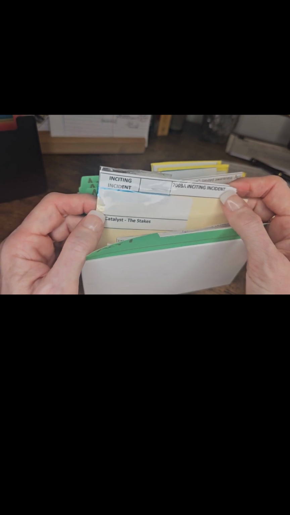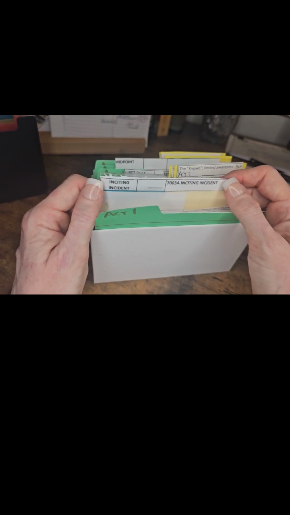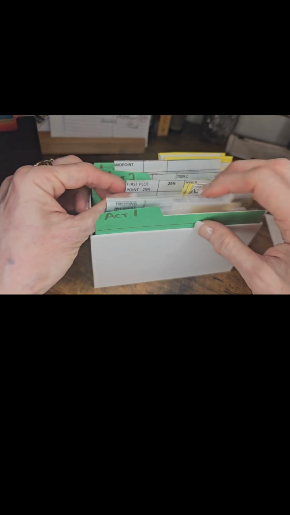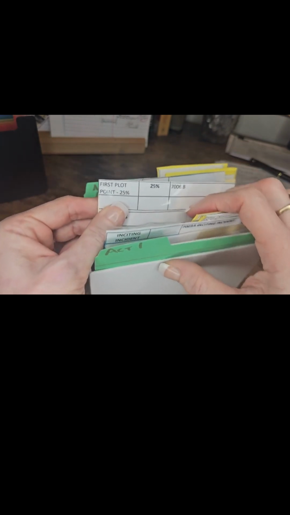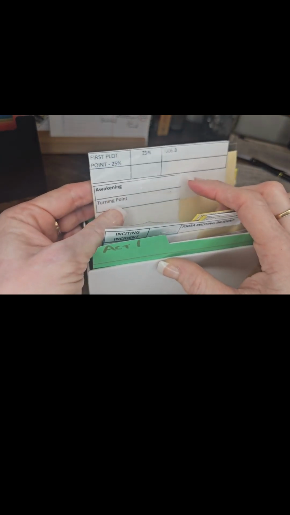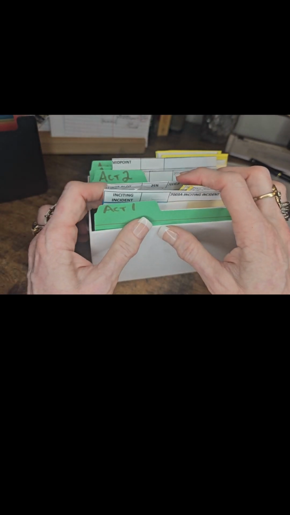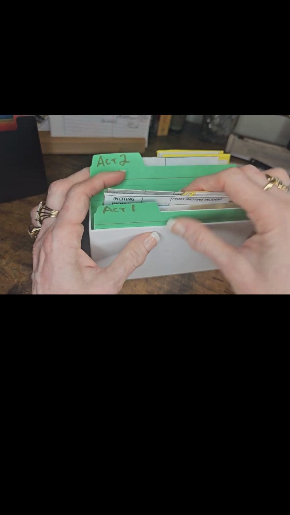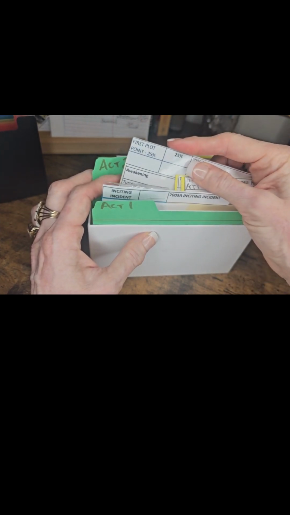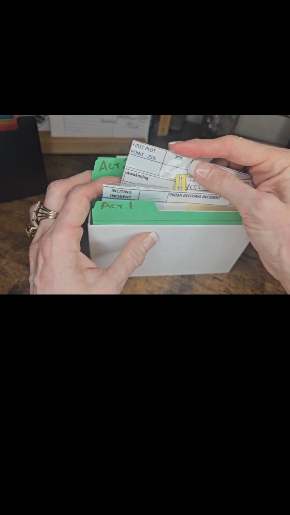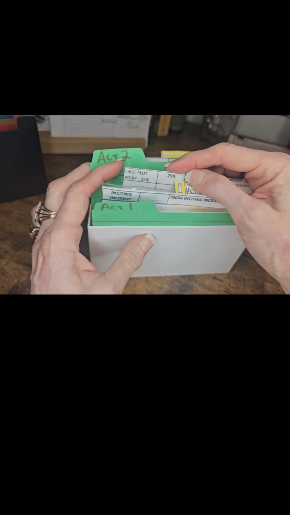So that's the first thing that happens as you build Act 1. The second thing that happens in Act 1 is that first plot point, and I've labeled it Awakening and Turning Point. So as you get to the end of Act 1 and you're about to break into Act 2, you've got this first plot point that is the catalyst into Act 2 of your story.